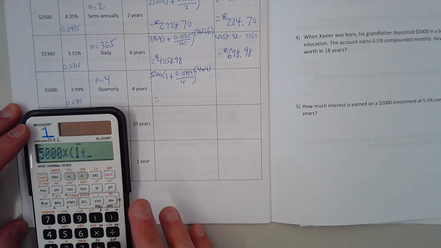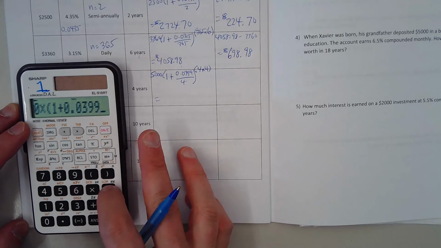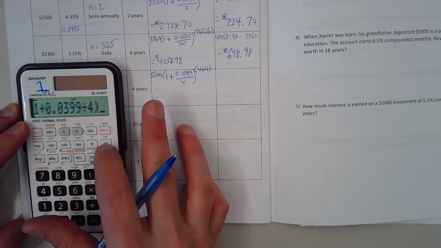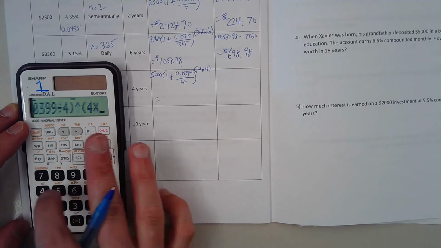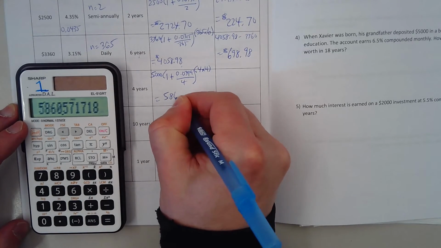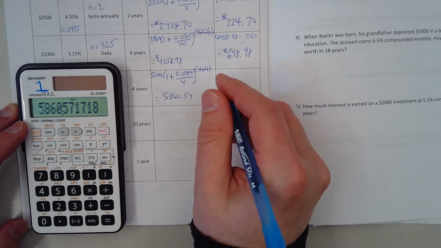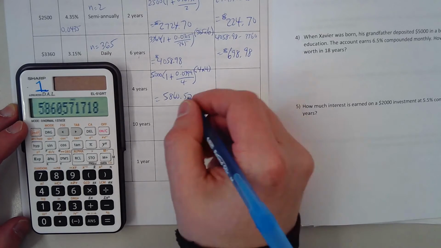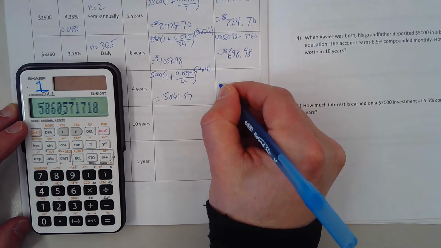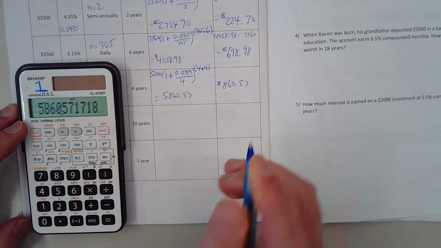So 1 plus 0.0399 divided by 4. Okay, $5,860.57. Yes? Okay. And then when you subtract the original amount, you'll get $806.57.